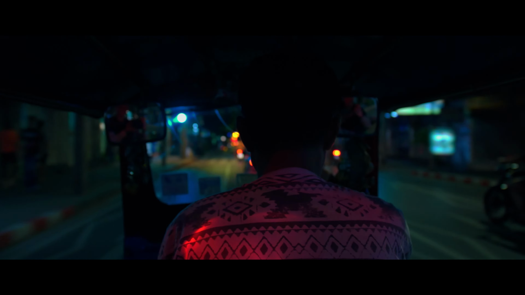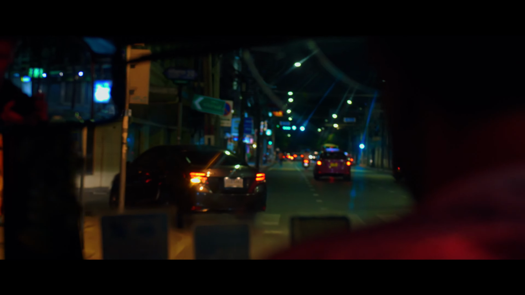If you look at these shots here, where you have actually a light visible in the footage, it sort of feels like it motivates the scene.